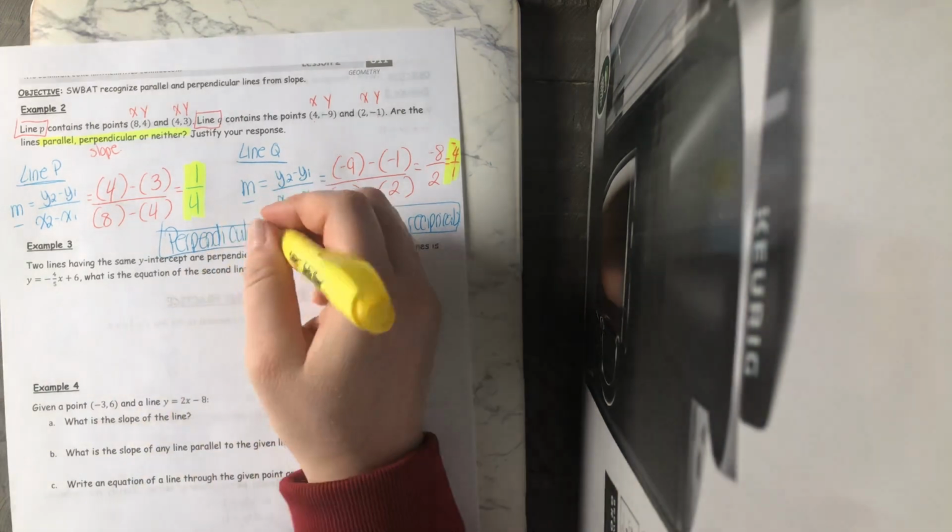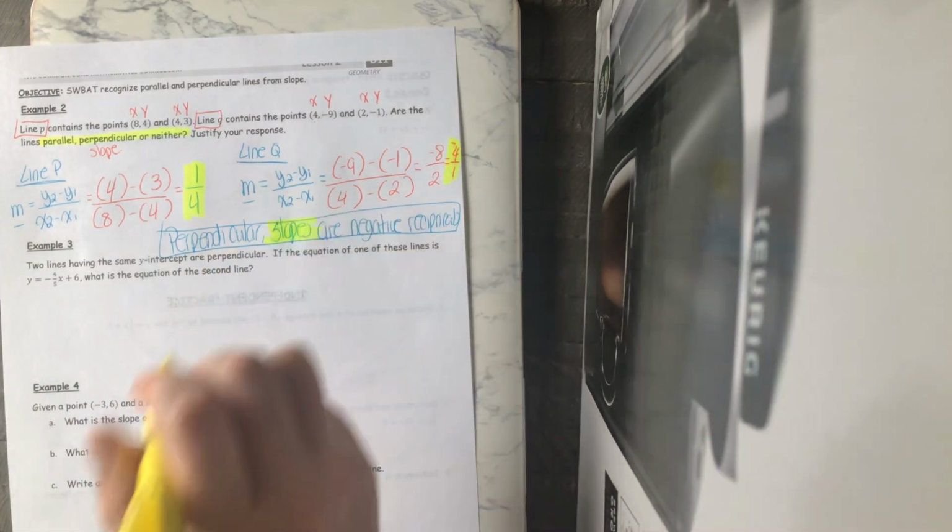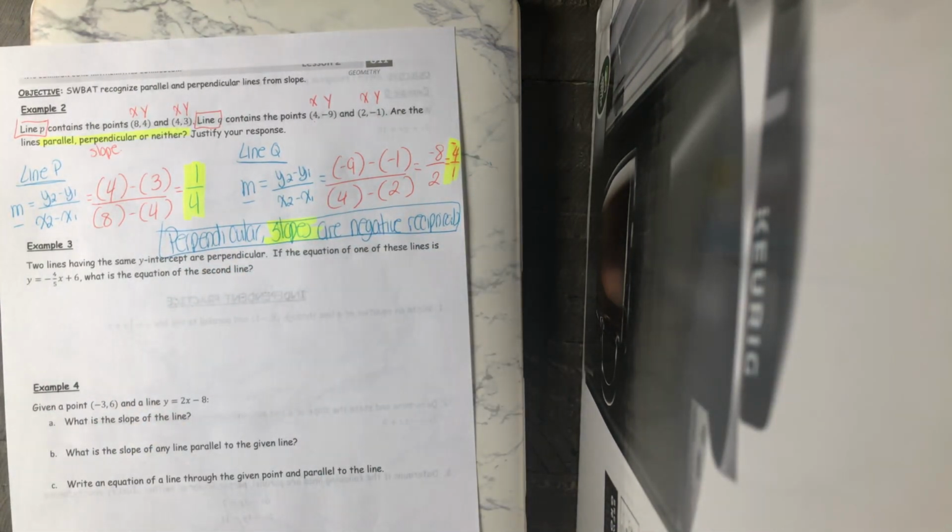And again, I'm just going to highlight the word slopes. I can't stress that enough. I don't know if you guys can tell with all the highlighting. You are only determining parallel or perpendicular based on the slope only.